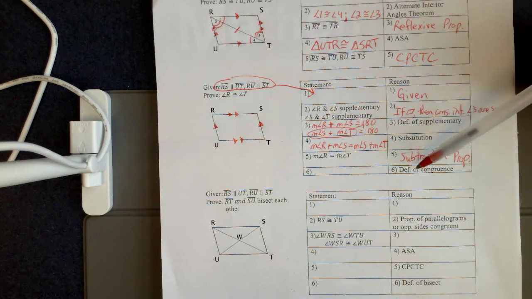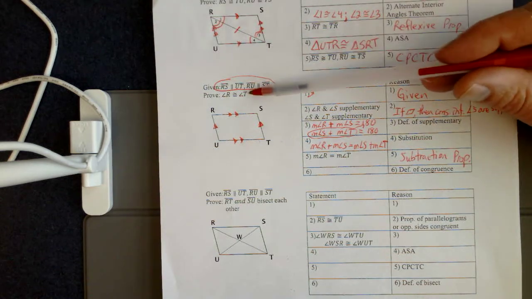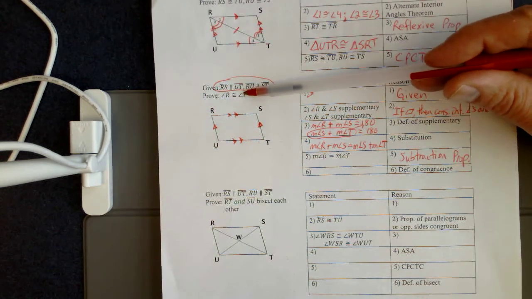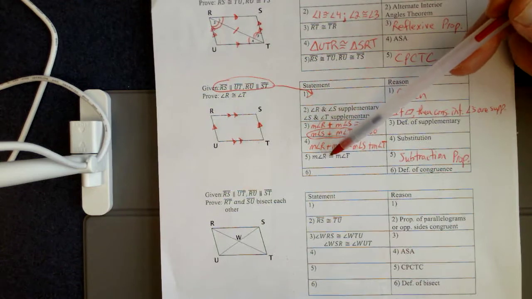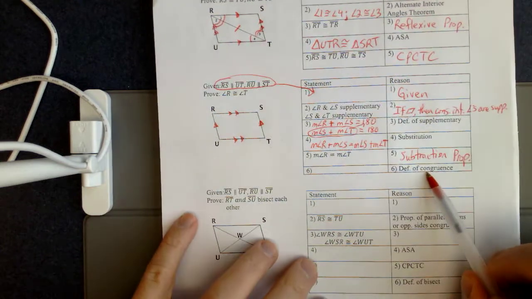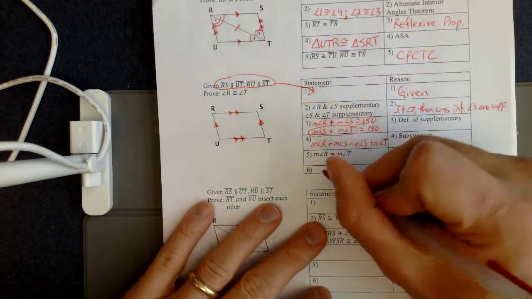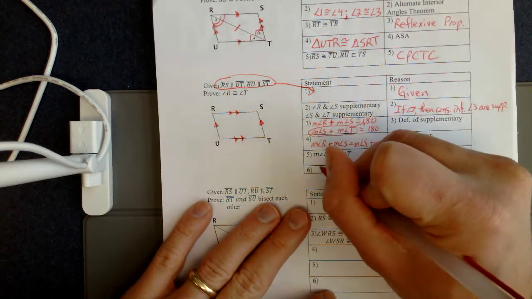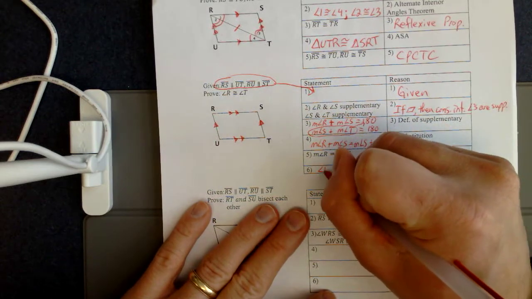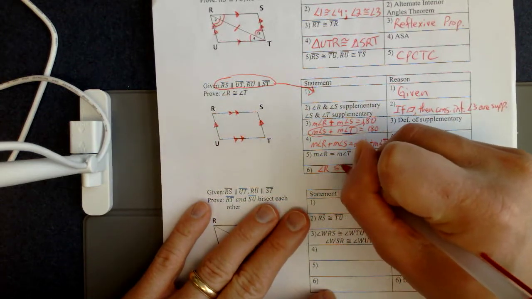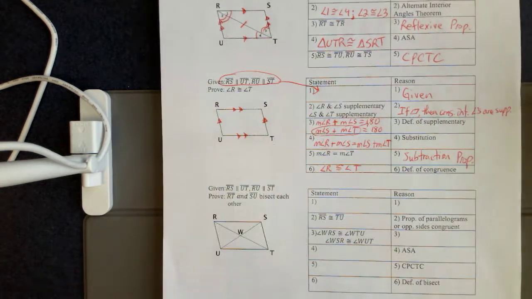And then the last step, step 6, they want us to go definition of congruence. Now, if you remember the proof statement, we want to prove that angle R is congruent to angle T. Right now we have angle R equal to angle T. Definition of congruence allows us to flip back and forth between those two. So measure of angle R equals measure of angle T, I can change to angle R is congruent to angle T by the definition of congruence.